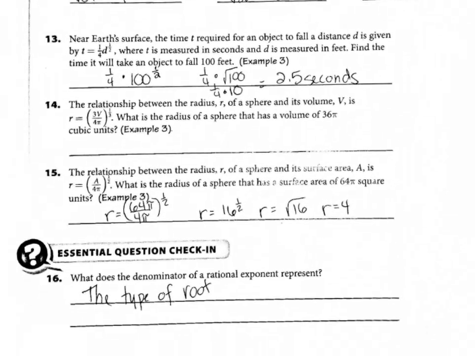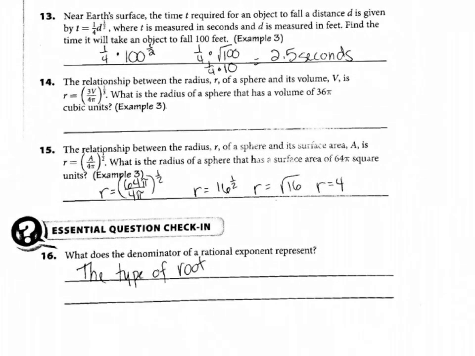13, 15, and 16 are the last 3. 13 and 15 were those formulas. And so 13 we got 2.5 seconds, and 15 was 4, and you can see where I plugged in the 100 for D in number 13, and then 100 to the 1/2 became the square root of 100, which is 10, and 10 times 1/4 is 2.5.